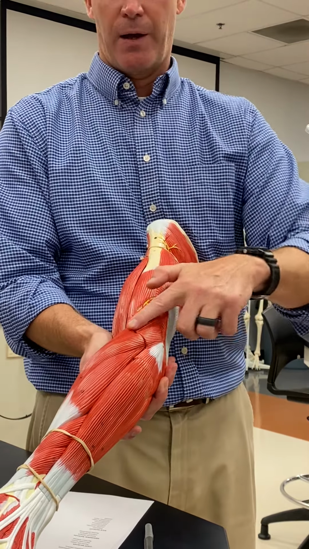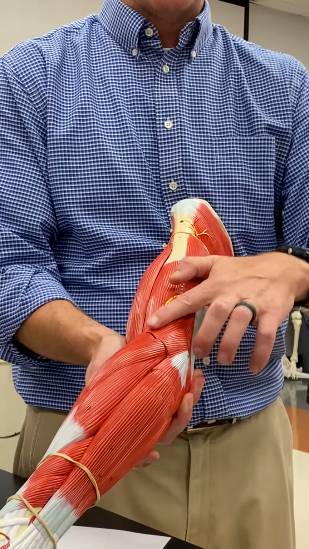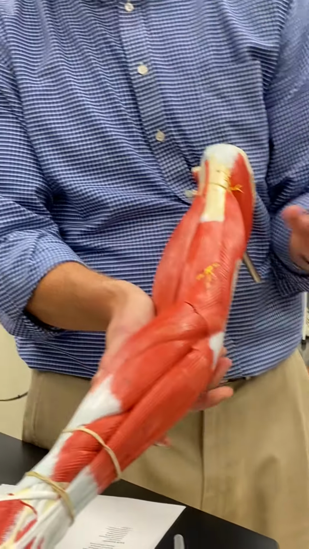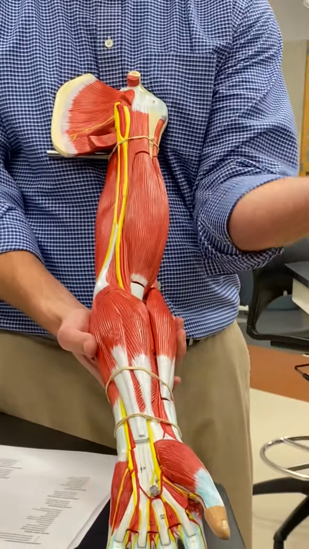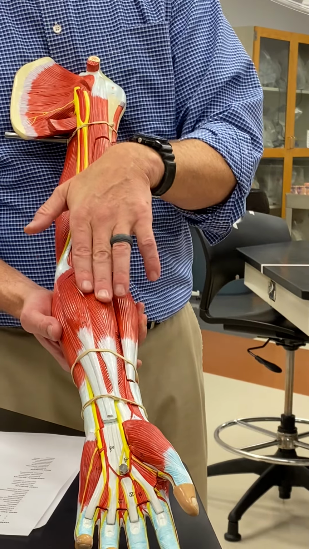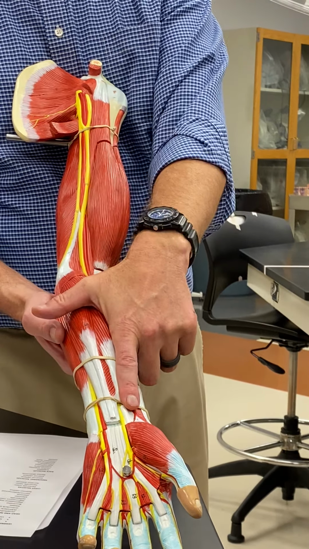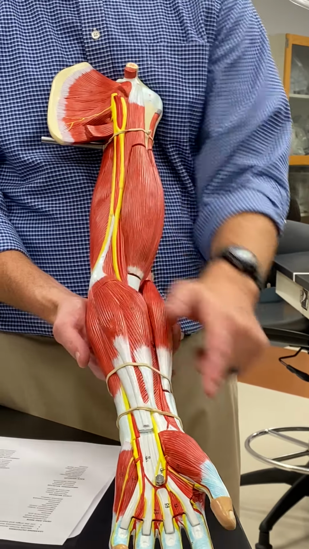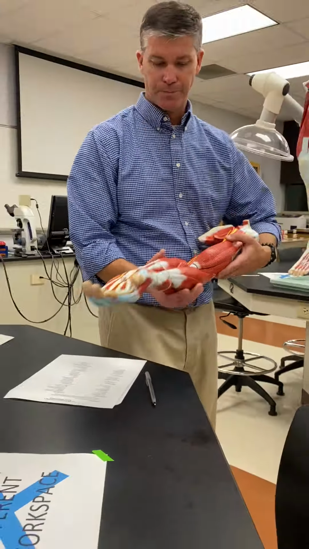Brachioradialis is a forearm muscle overlying the brachialis, going to the radius or thumb side. And then your flexors are your flexor carpi radialis going to the thumb side, ulnaris going to the pinky side. And that's your arm. Okay.